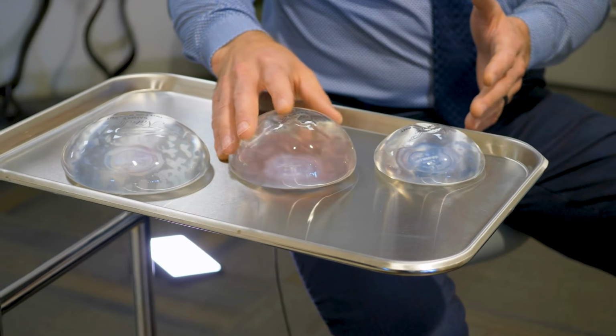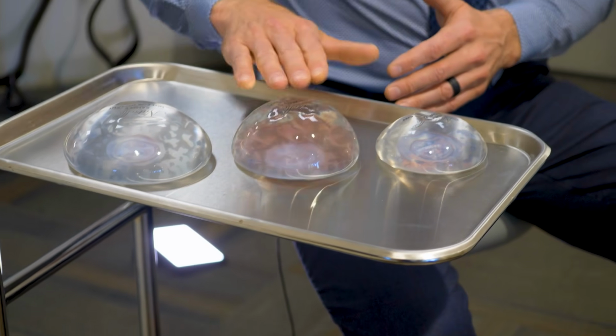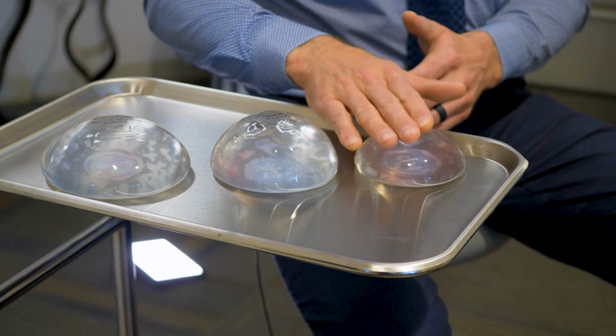So when you do a breast augmentation, you don't just talk about the size of the implant. You have to talk about the profile of the implant. And with any given implant, there are low, moderate, high, and extra high profile implants. So if you look at these implants, this implant has more projection versus this implant that is flatter.